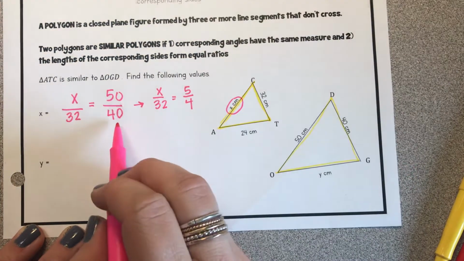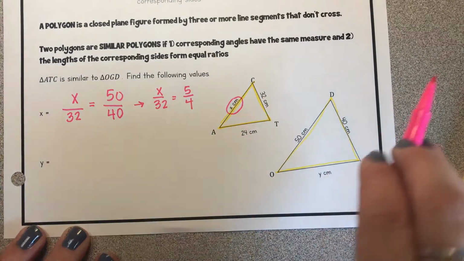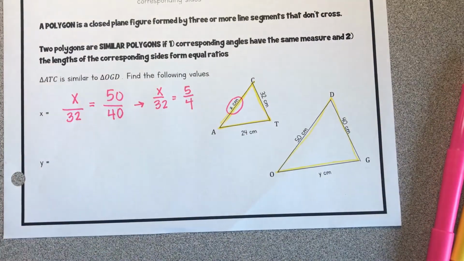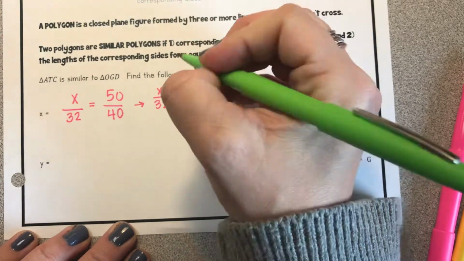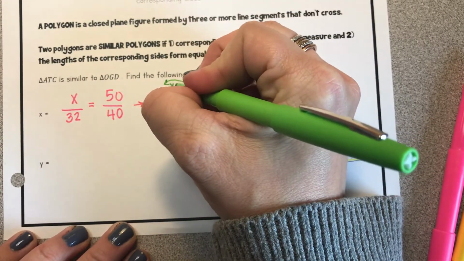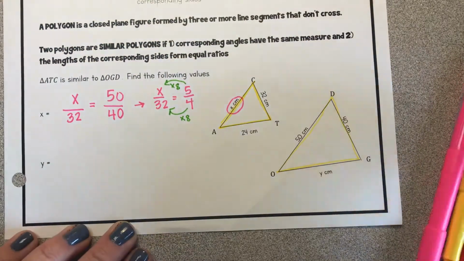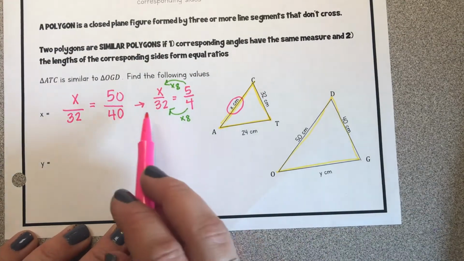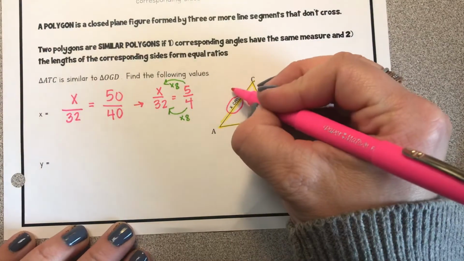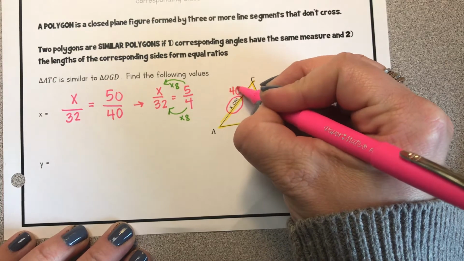I just simplified 50 over 40 to 5 over 4. Looking at this, 4 times 8 is 32, and 5 times 8 is x. 5 times 8 would be 40. So x has to equal 40.